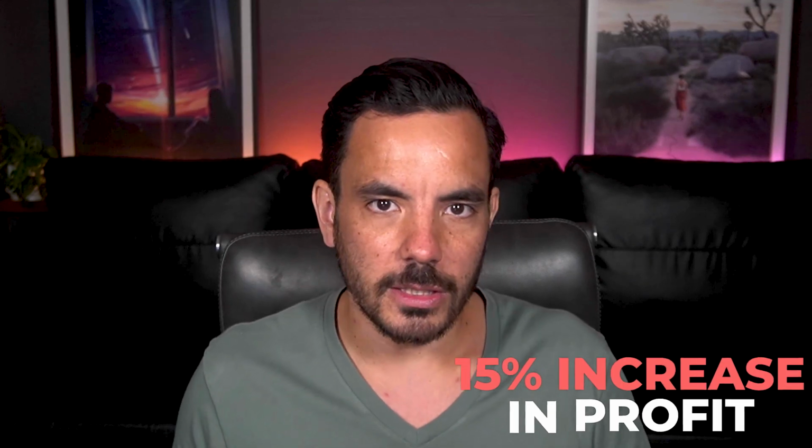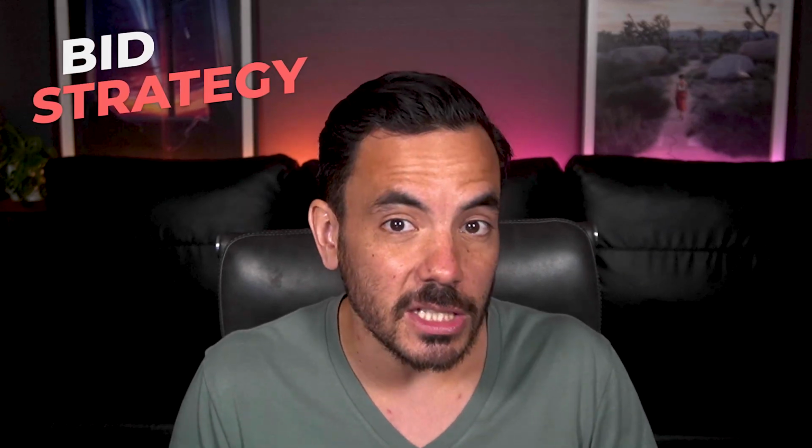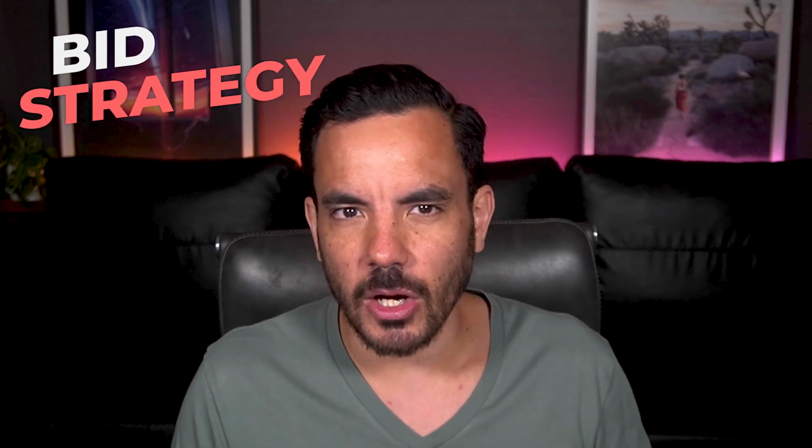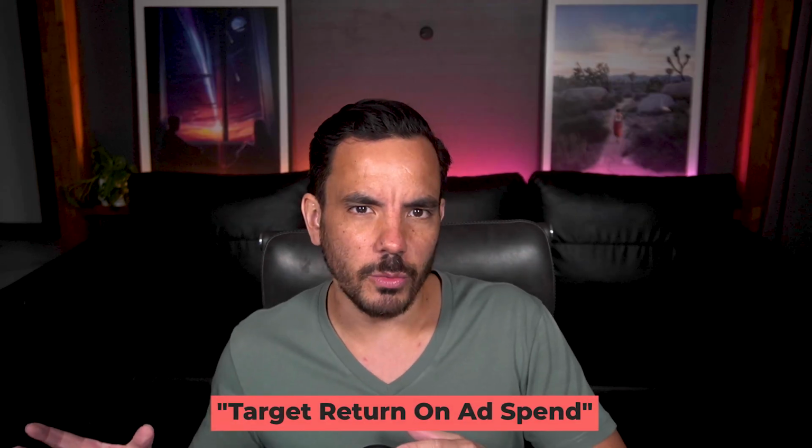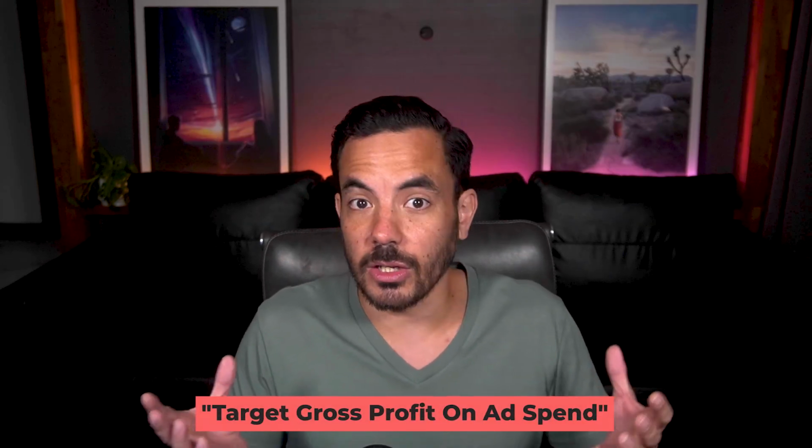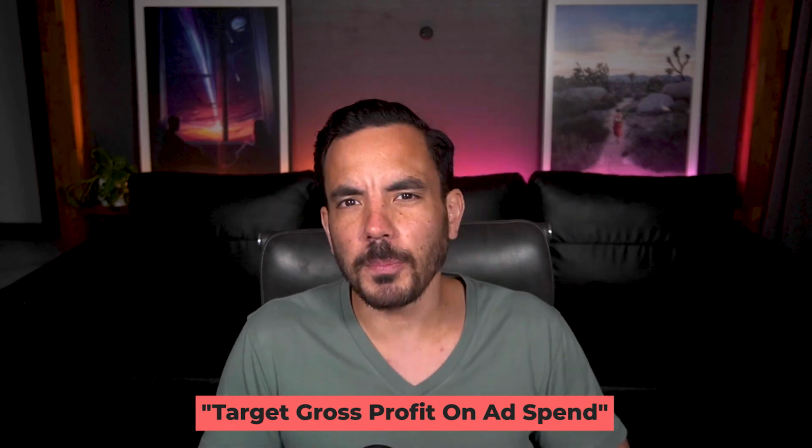They did not say the word bid strategy in this section. It's not clear if this is a whole new bid strategy. For example, instead of target return on ad spend, would we have a target gross profit on ad spend? I think perhaps not. It looks like maybe what happens is you select a target ROAS bid strategy, then there's an extra button you can click to also optimize for gross profit. Here's the clip where they announce this.